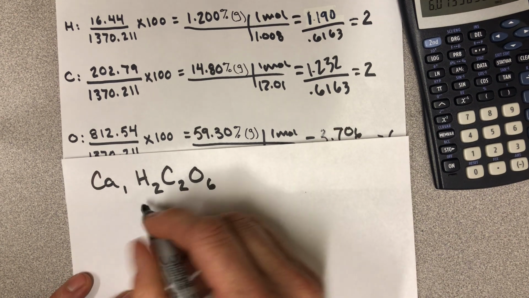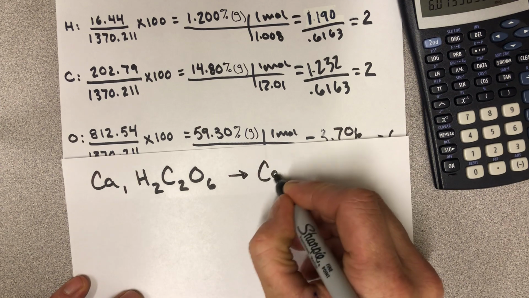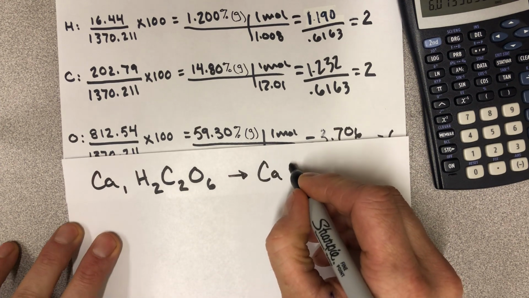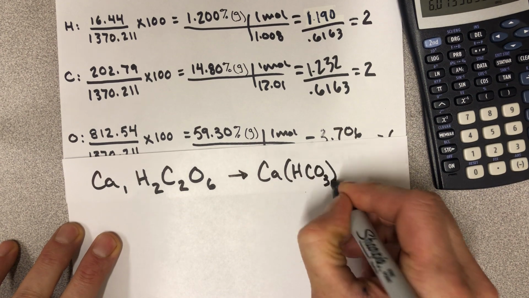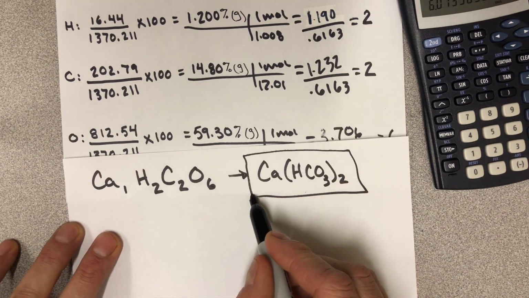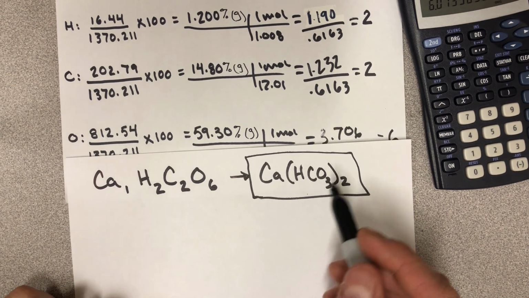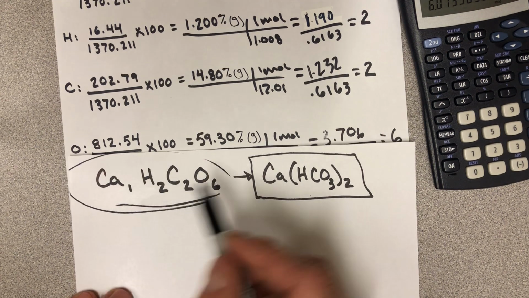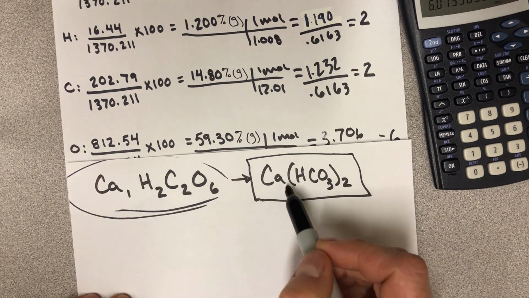And so probably what this compound really is, is calcium, Ca, and then HCO3 subscripted with a 2. That's like the real varsity move that I wouldn't expect you to know how to do. But this is a fine answer, and that's sometimes the way these end up going.